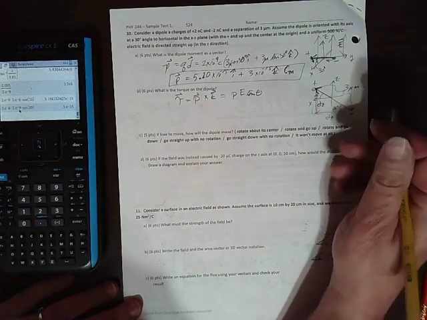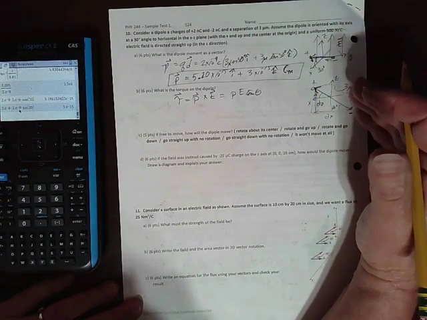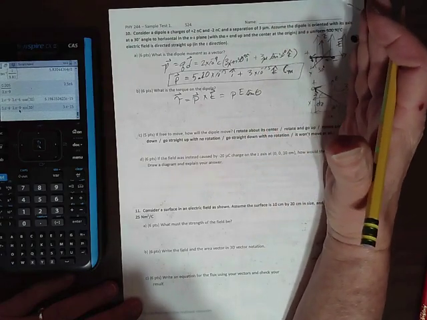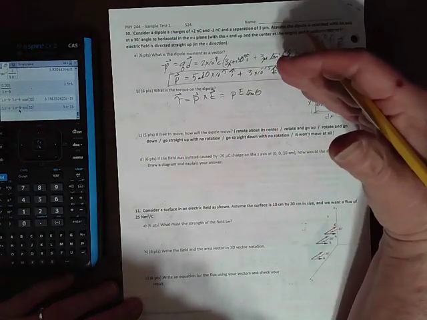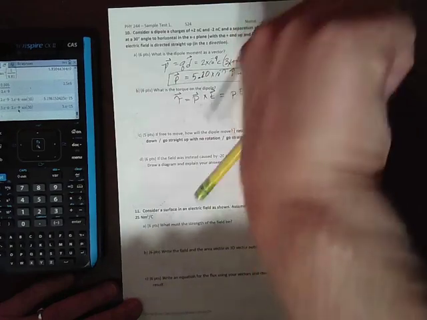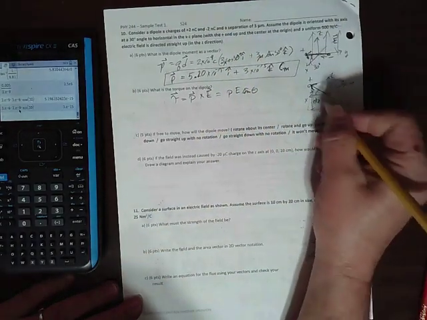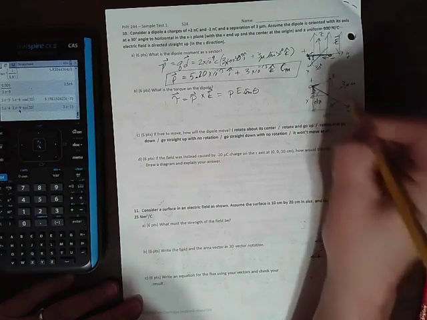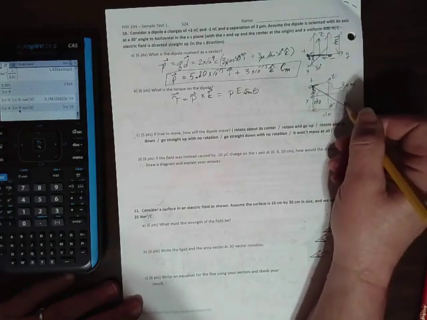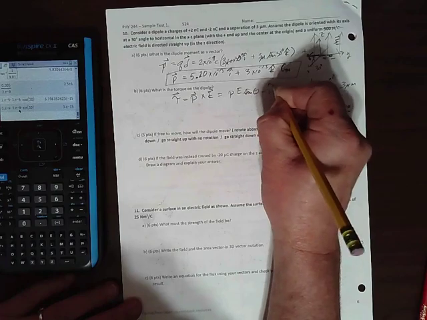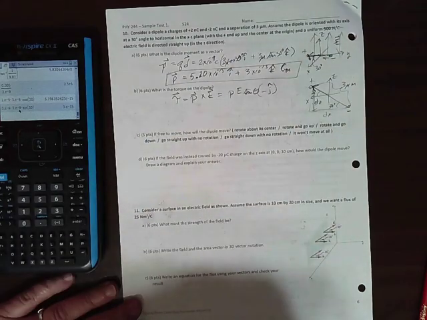So what would be the direction? The dipole is sitting in here, and the field is straight up in the z direction. So we got P cross Z going straight up. So if we're looking at this picture, it would be going in the negative Y direction.